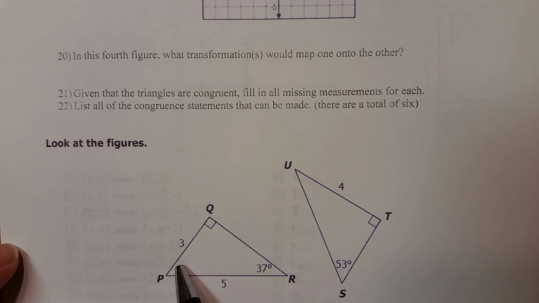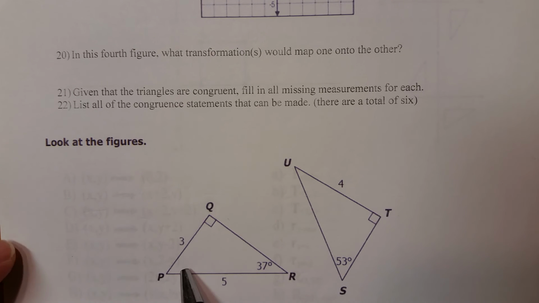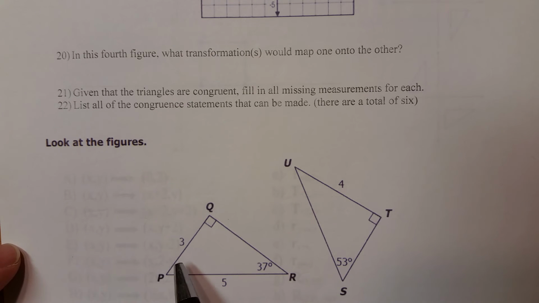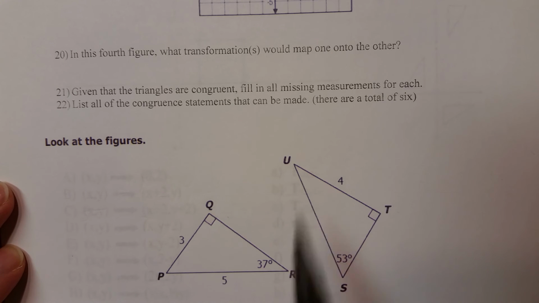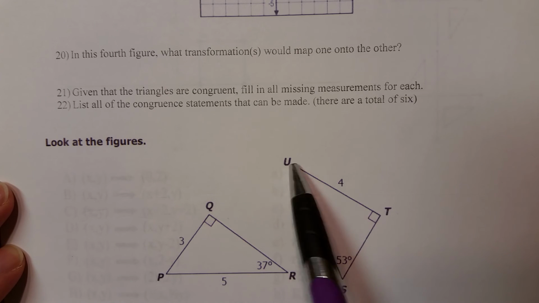So this is going to be the bigger angle because these two are complementary. They have to add up to 90. So this is going to be the medium angle, right angle, small angle. So we would have to name it from the medium angle, right angle, small angle. So medium right small, PQR, medium right small, STU.